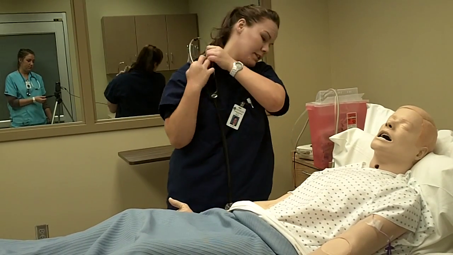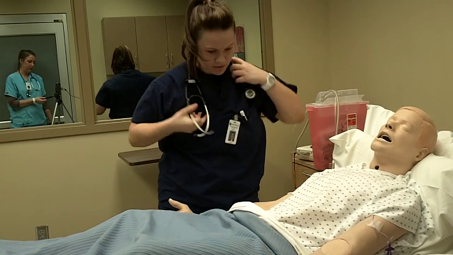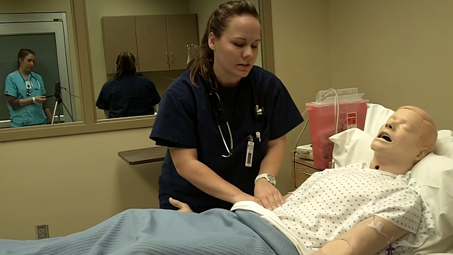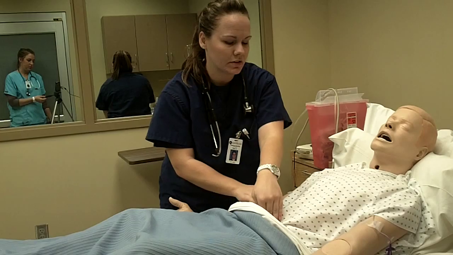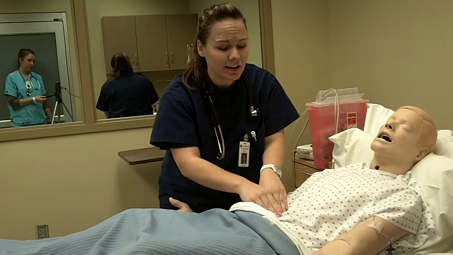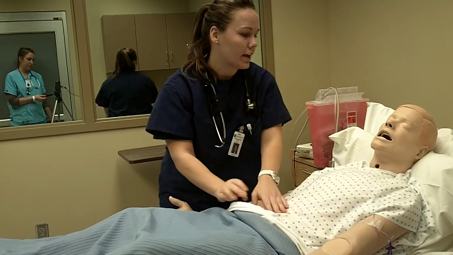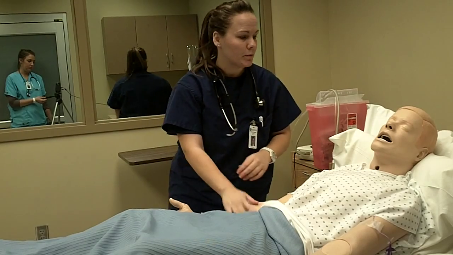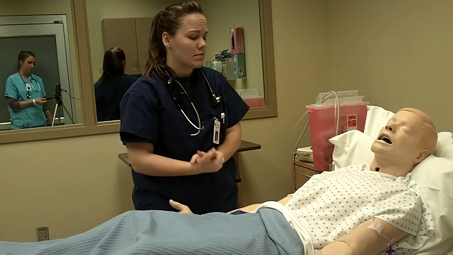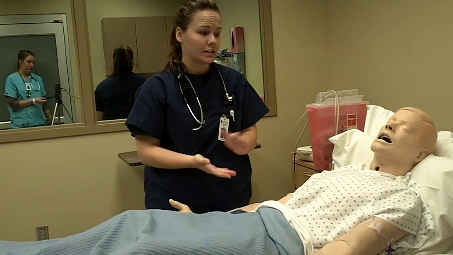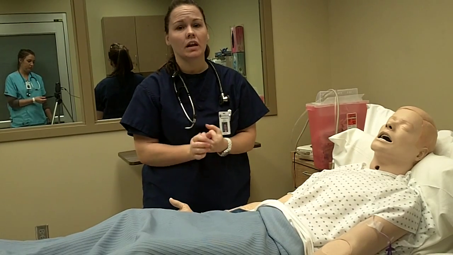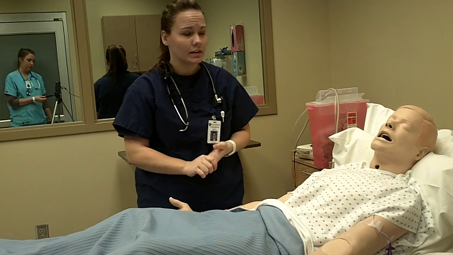And next, I want to palpate the abdominal area. I'm feeling for any distension. Make sure that there's no pain at all for my patient. I want to ask them when was the last time that they had a bowel movement. I also am going to assess if they have any trouble with voiding, any burning during that.